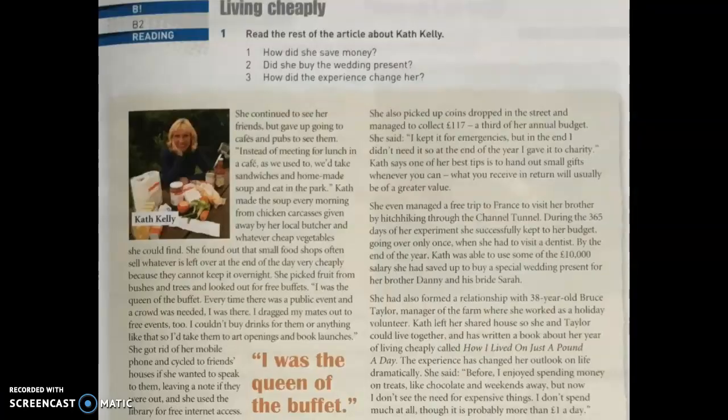Now they can move on to the reading activity, and they're going to read the rest of the article about Kath Kelly, the woman they read about at the beginning of the lesson. So here's the text, and before they read the text they need to just have a minute or so to read through the 3 questions, and then they read the text and answer the questions. Okay, so then they can peer check and get some feedback, making sure they see the answers.